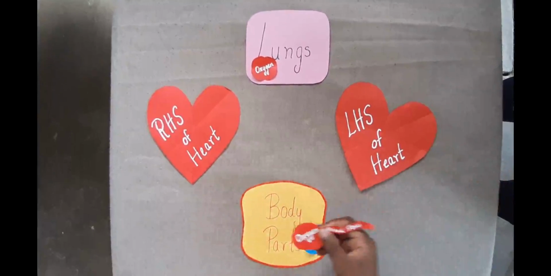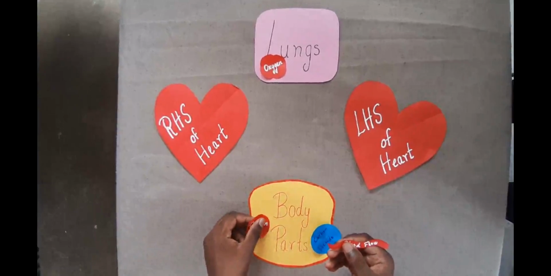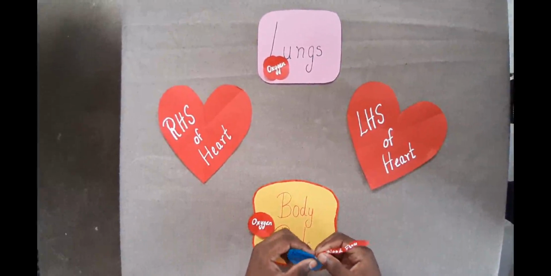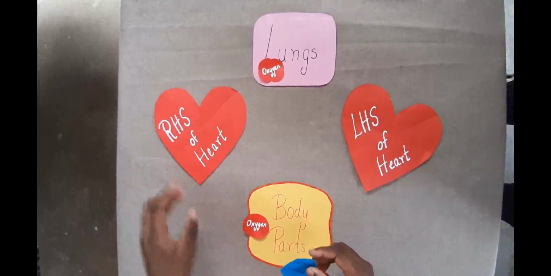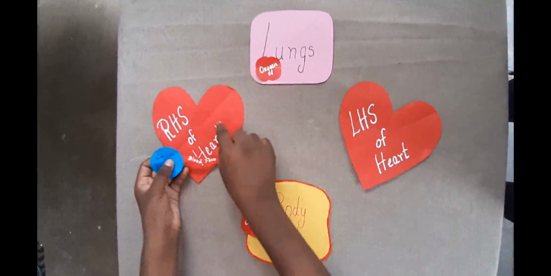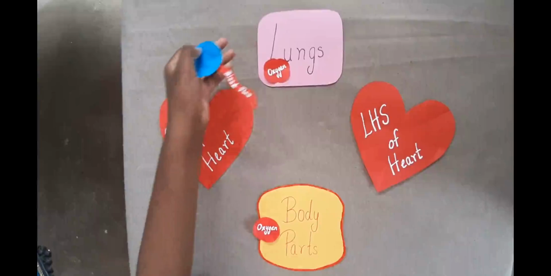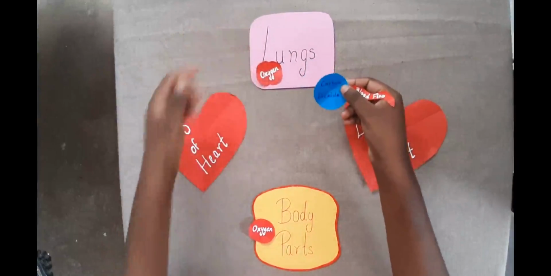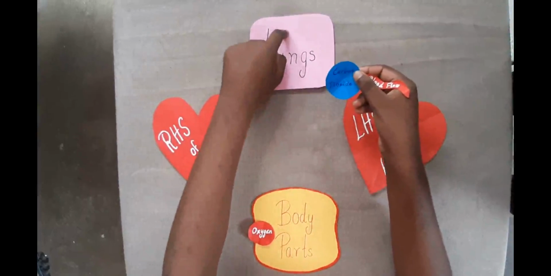to the body parts where the blood gives its oxygen to the body parts and takes the carbon dioxide with it to the right side of the heart through veins, through many veins. So it reaches the right side of the heart and the right side of the heart pumps the deoxygenated blood through the pulmonary artery to the lungs.